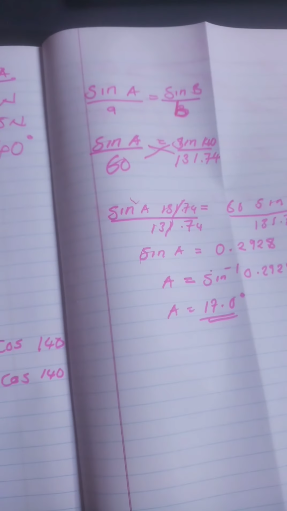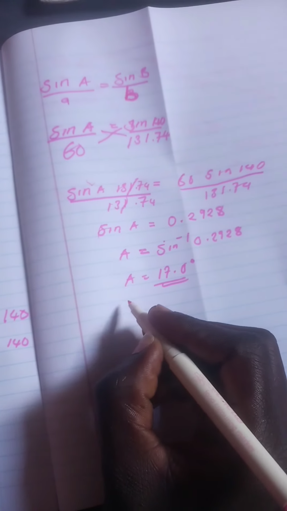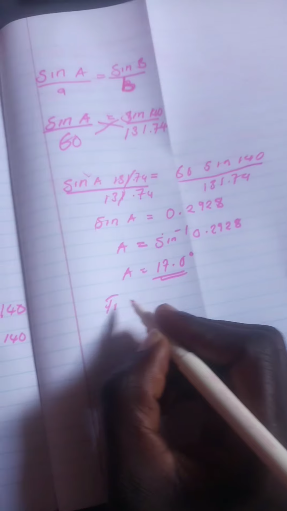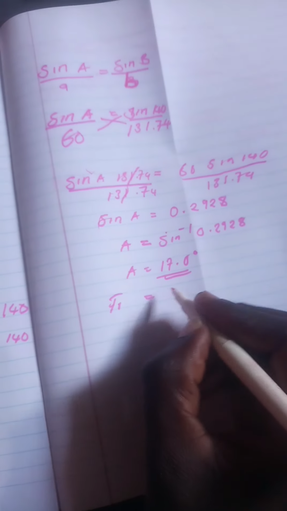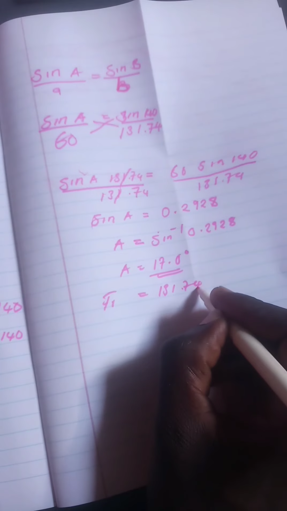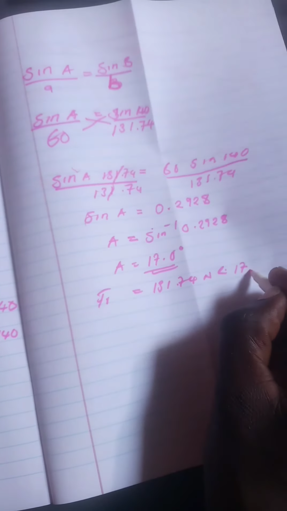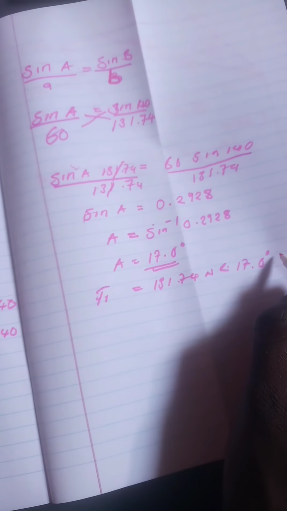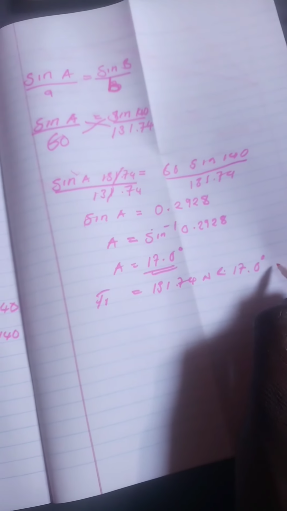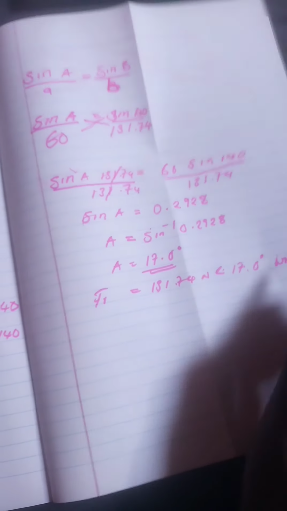That's how you find it, and you denote your answer as the resultant force is equal to 131.74 newtons at an angle of 17 degrees towards or with the force that we didn't use.